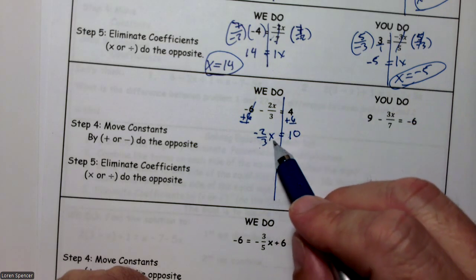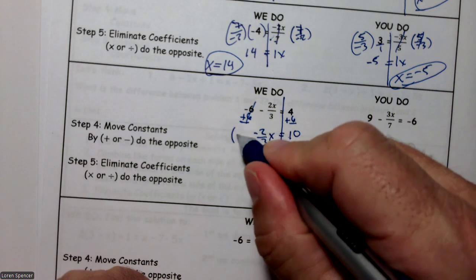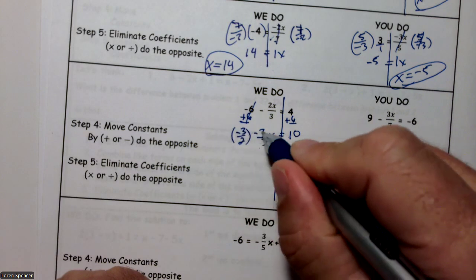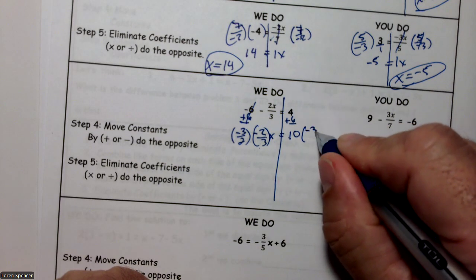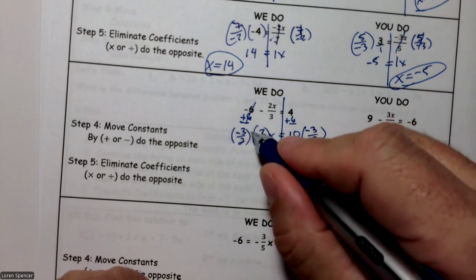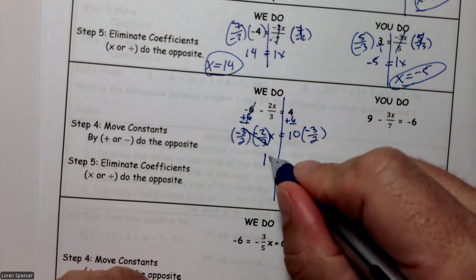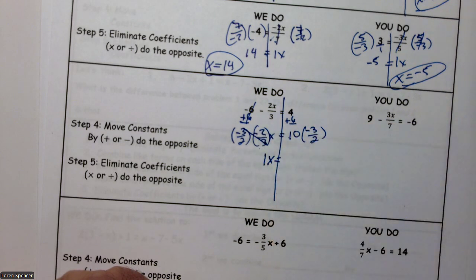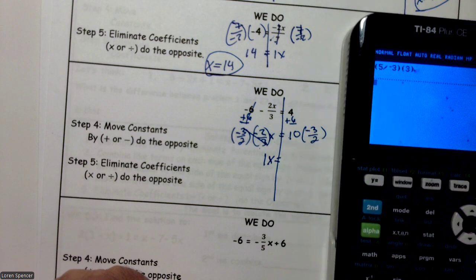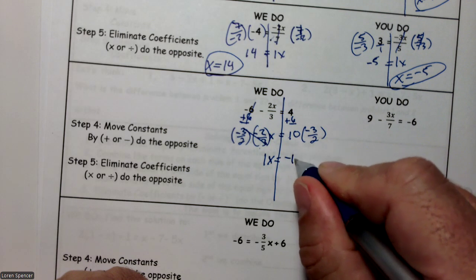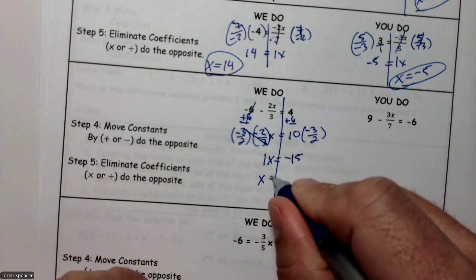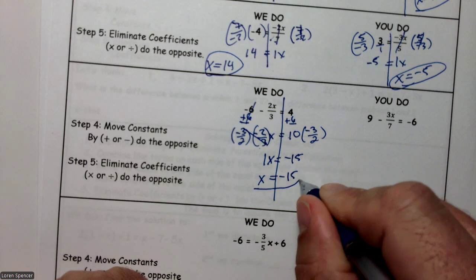All right. I'm multiplying, so I have to undo multiplication by division. Putting everything in parentheses really helps out. This goes away and just becomes a 1x. And parentheses 10, parentheses negative 3 divided by 2 is negative 15. So x equals negative 15.